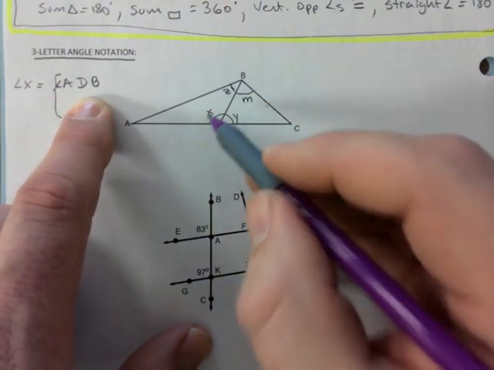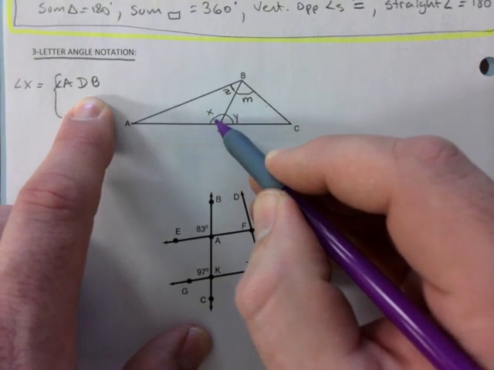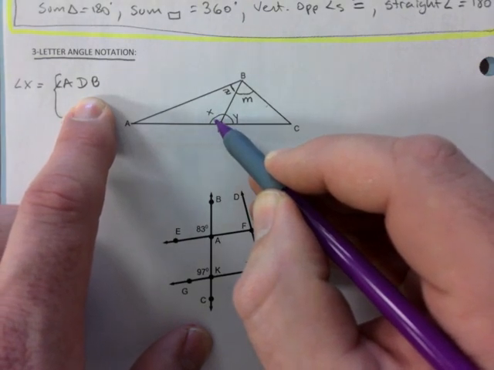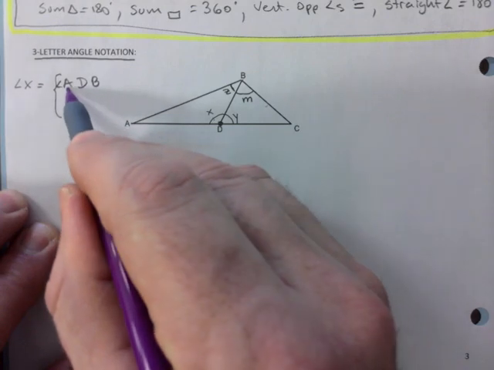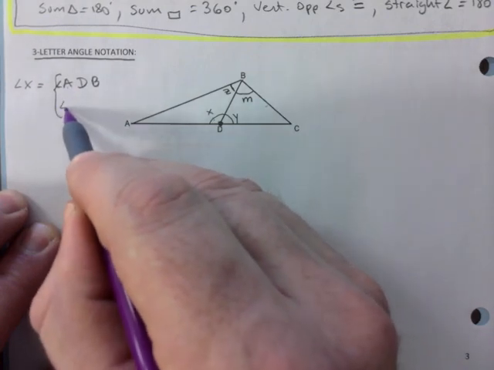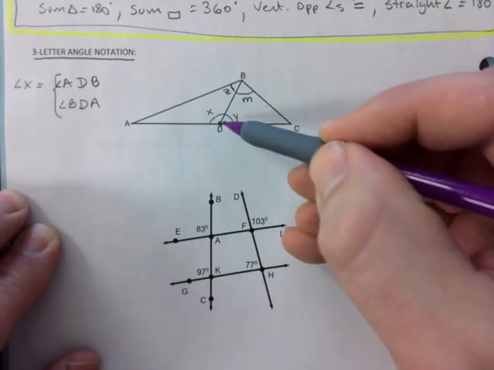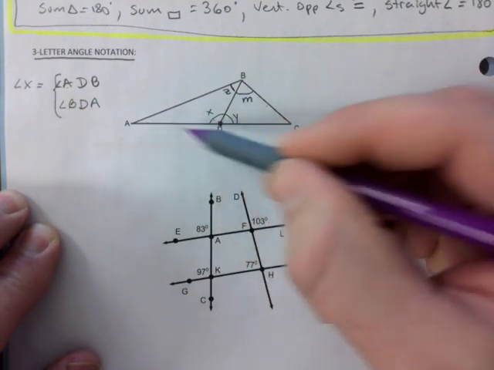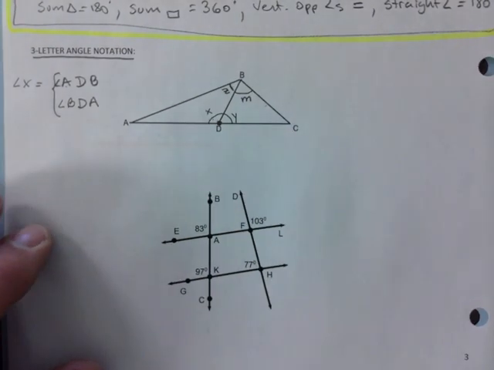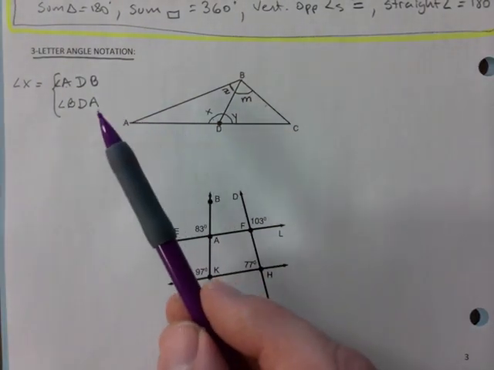Angle ADB refers to angle X, but you can also read it backwards, correct? Do you remember that? BDA is the exact same angle. Notice that the D is always in the middle, right? So BDA or ADB is fine. And here's where I'm going to give you full permission to do this.